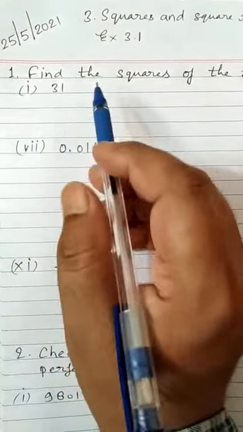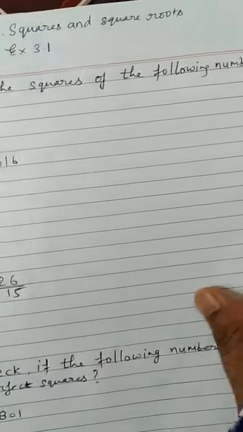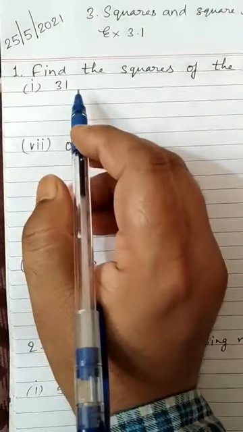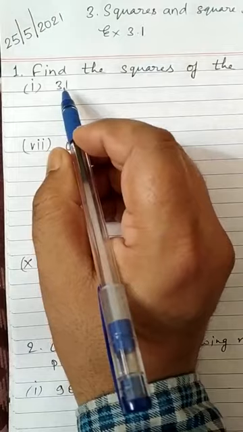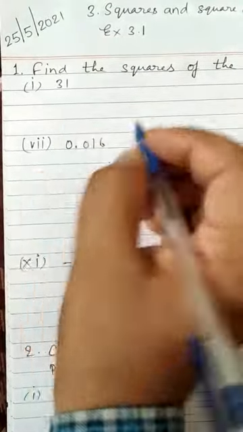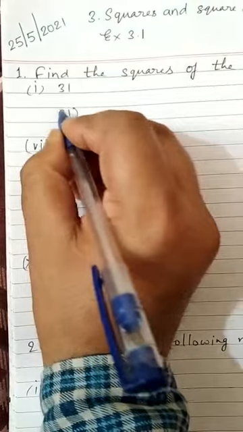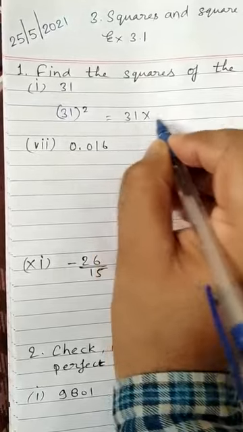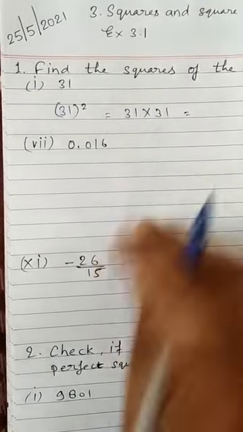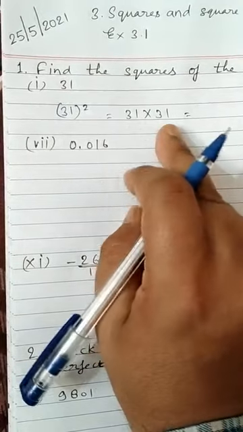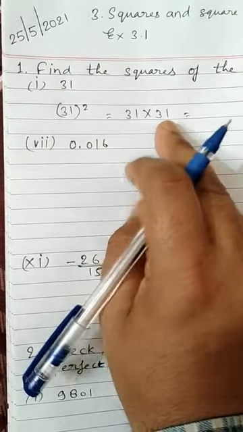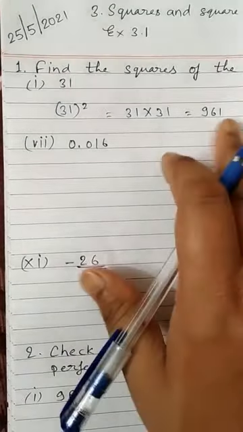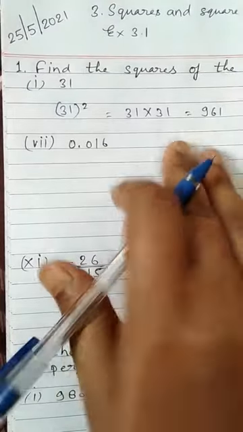First question is, find the square of the following numbers. First number is a natural number, 31. So we just have to square it. Put the sign of square over it. Squaring means multiplying the number by itself. In your rough copy, when you multiply these two numbers, or when we square this number, we get 961. This is the answer. Very simple. You just have to use the rough copy.